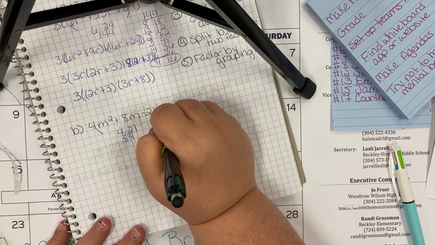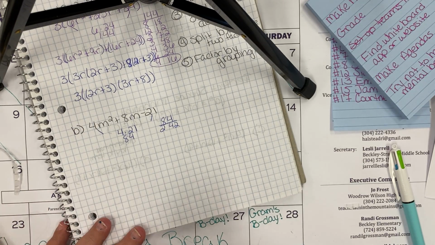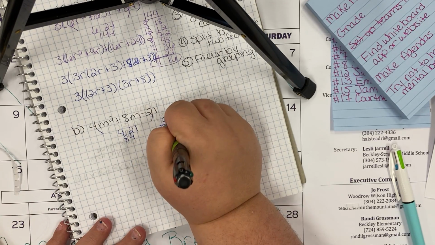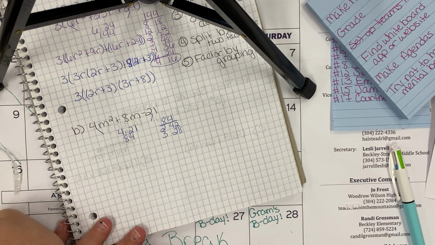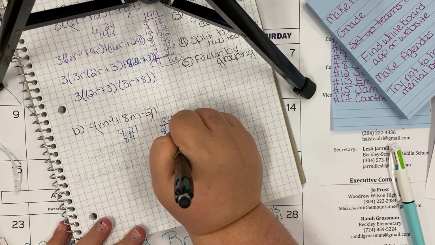So we have 2 and 42. We have 3 and 28. We have 4 and 21.